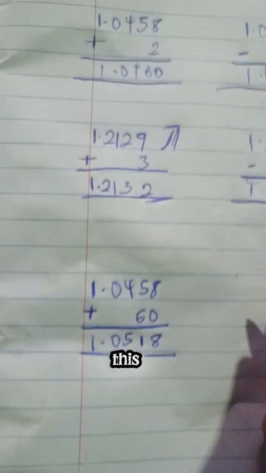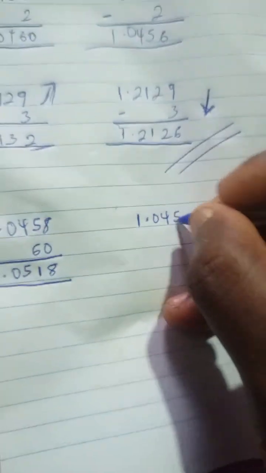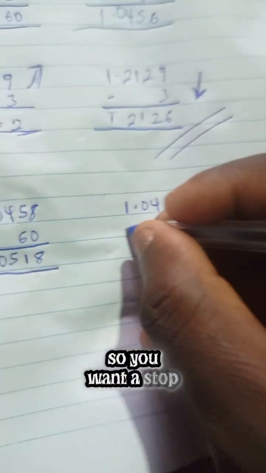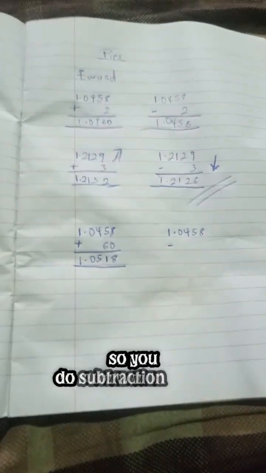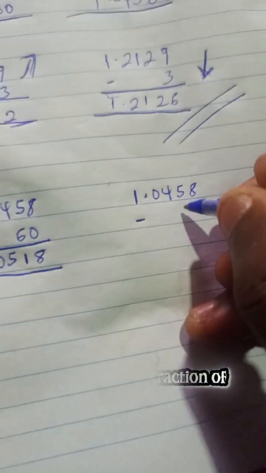If you want a stop loss of 20 pips, this is what you do. The current price is 1.0458. So you want a stop loss of 20 pips, so you do subtraction. That's if you are in a buy trade. You do subtraction of 20 pips.